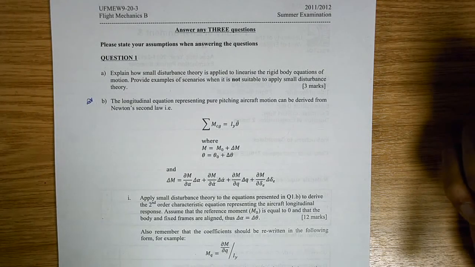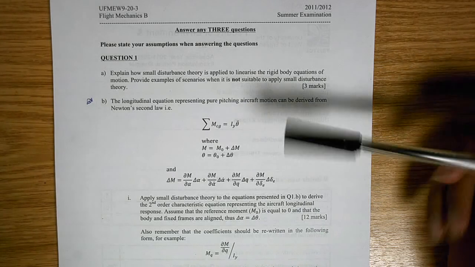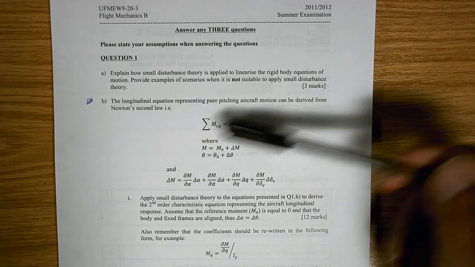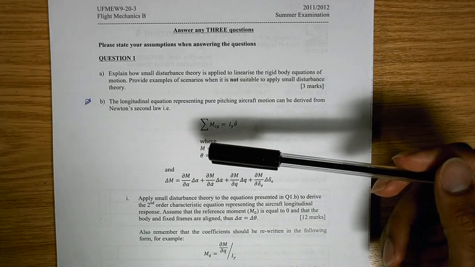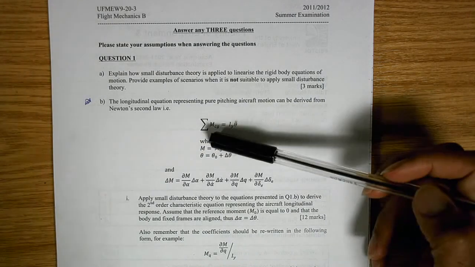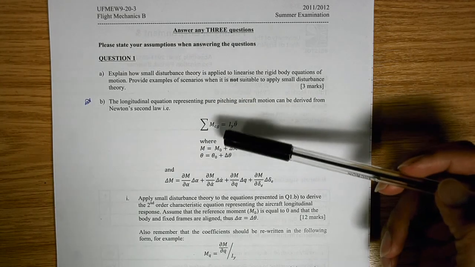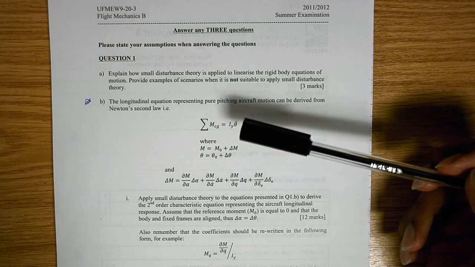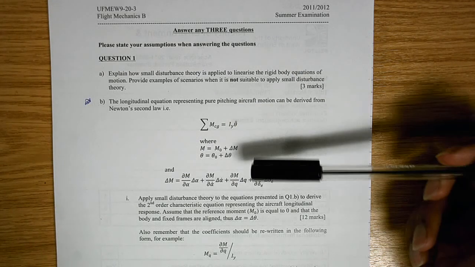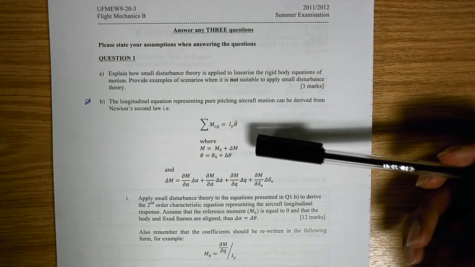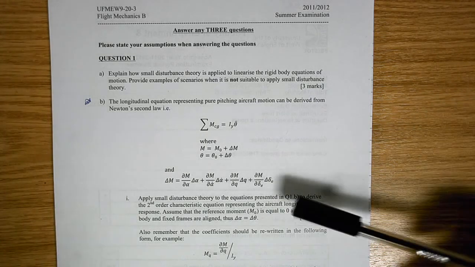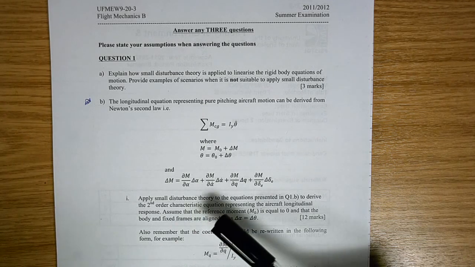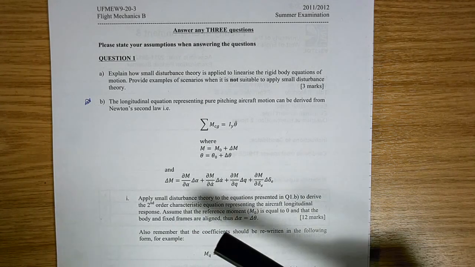Question 1b of the 2012 Flight B summer exam requires you to apply Newton's second law, in its angular sense. So the sum of moments about the center of gravity is equal to the mass moment of inertia about the y-axis multiplied by the angular acceleration. Then you have to apply small perturbation theory, and the idea is to apply that to work out the second order characteristic equation representing the aircraft's longitudinal response.